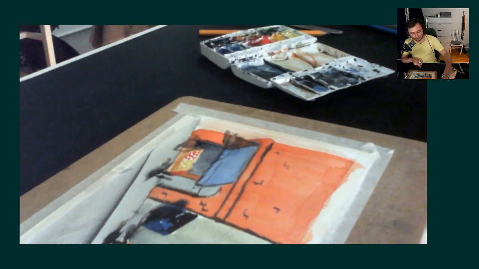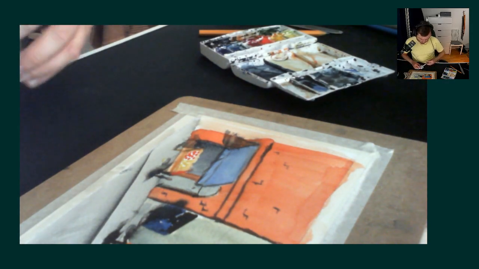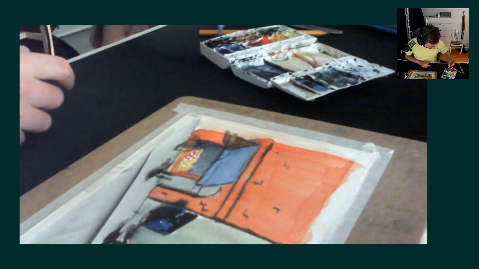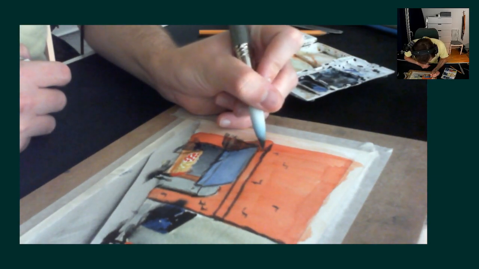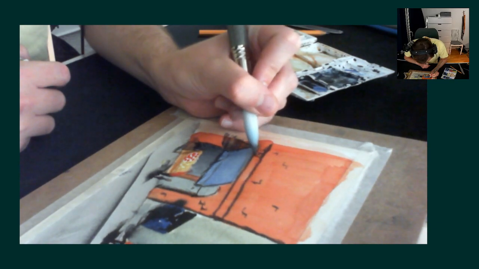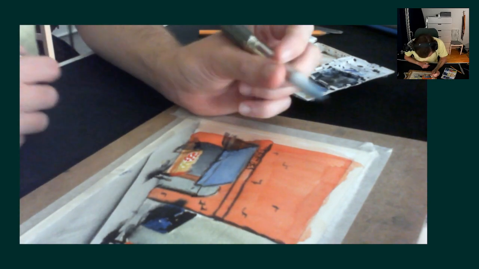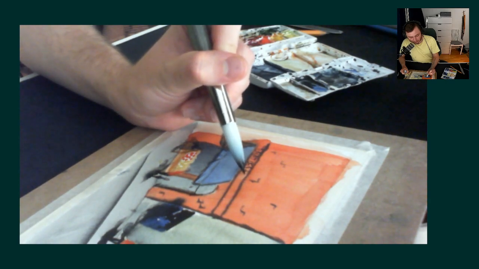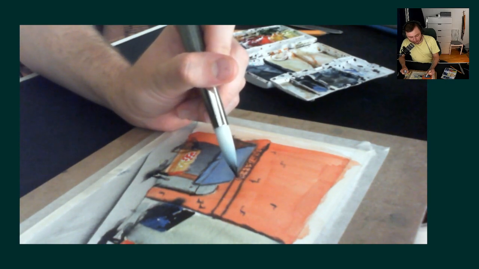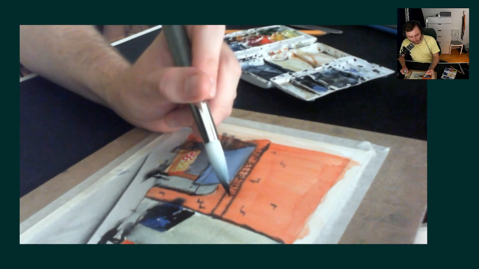Nice. And now we know what they sell, right? We know they sell tomatoes and bananas. Now we can add that to the sign.